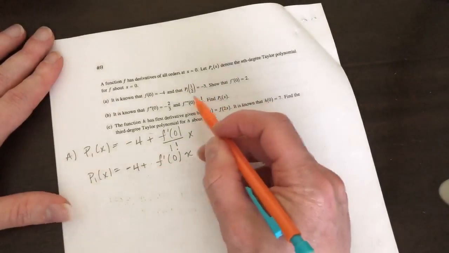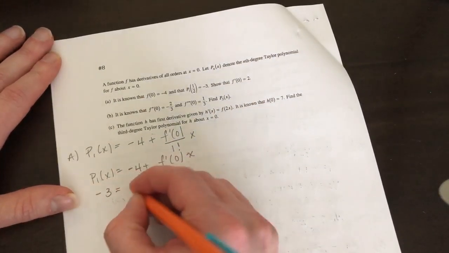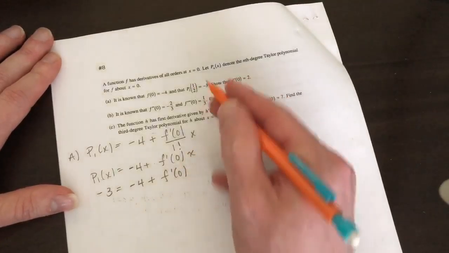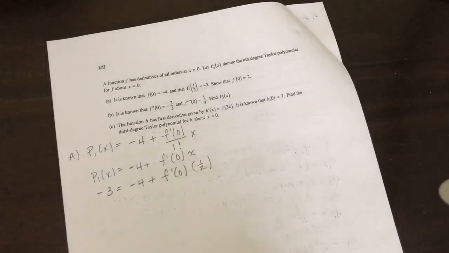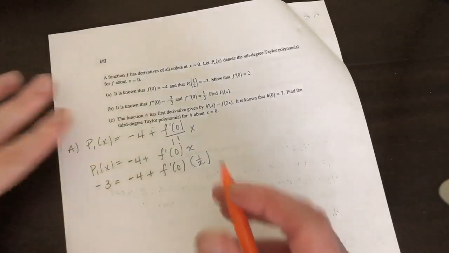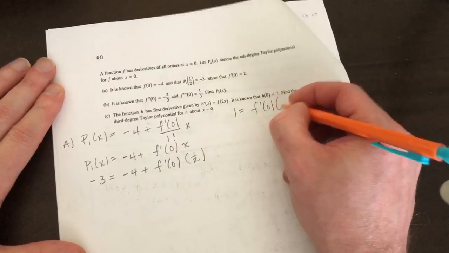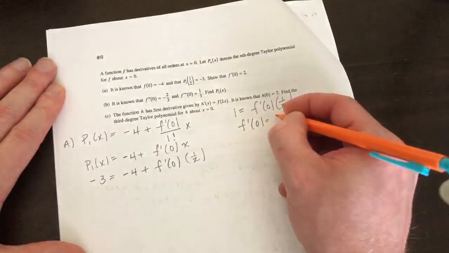Now, it is known that negative 3 is your y value, and your x value is 1/2. So if I go to solve this, if I add the 4 to this side, I get a 1. So I get f prime of 0 is equal to 2.